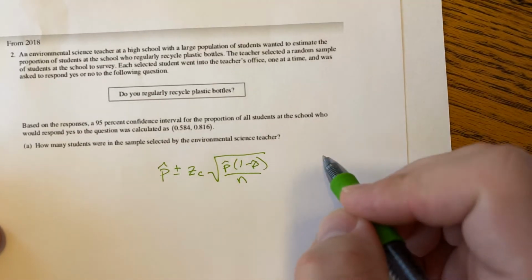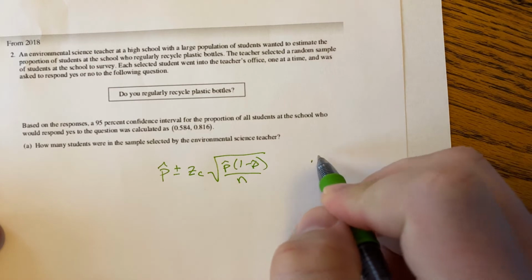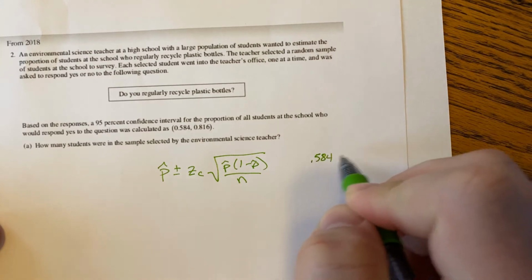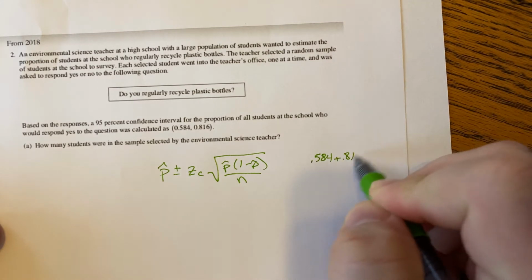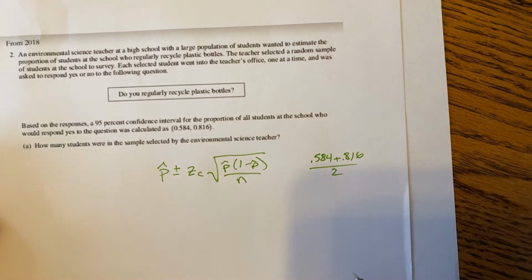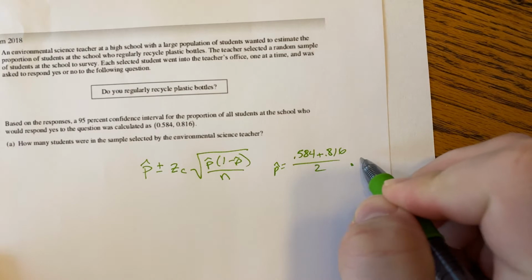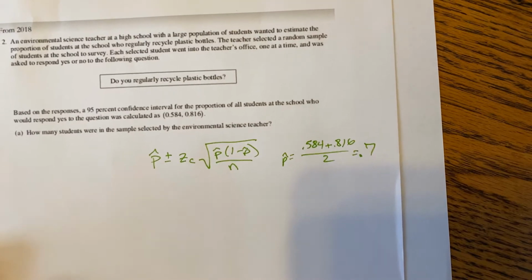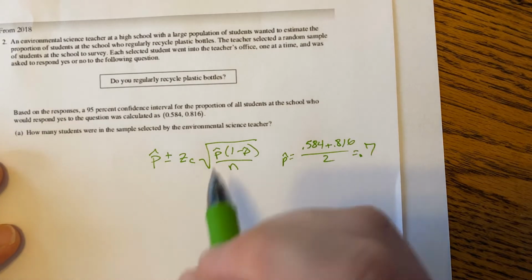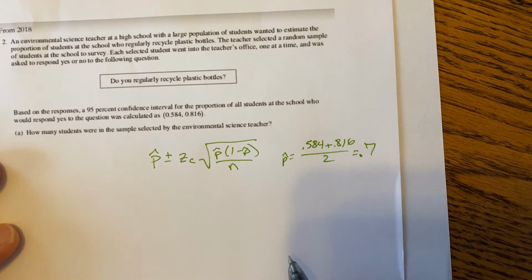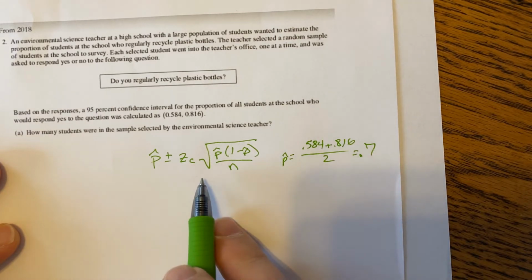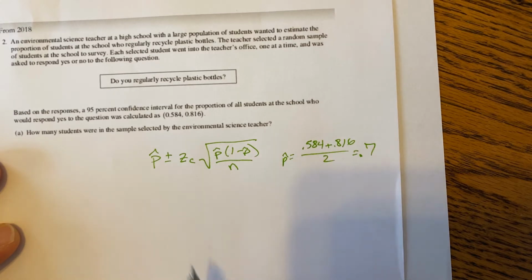So to find the middle of those two numbers, you can just take your lower bound, your upper bound, and just find the average. And in this case, p hat would have been 0.7. So once you have this number, you're going to be able to work backward, and you really just want to focus on the margin of error here, and figure out exactly what the sample size was.